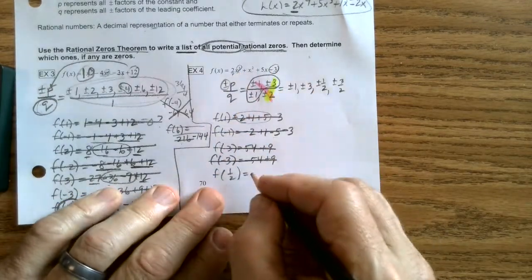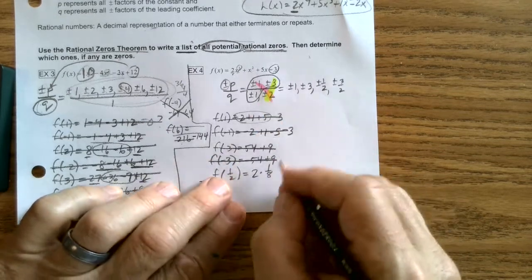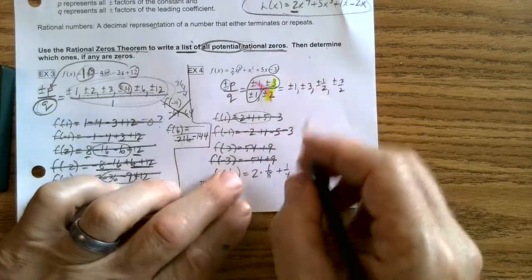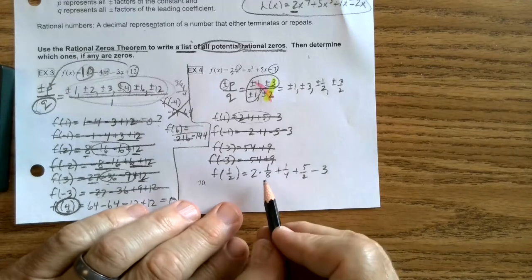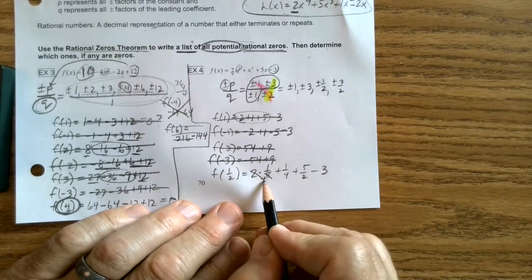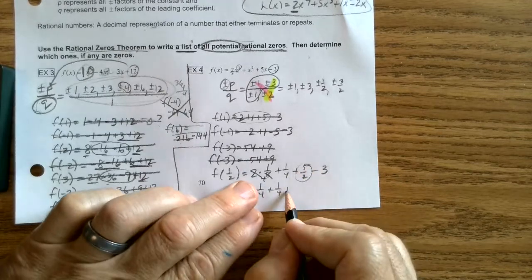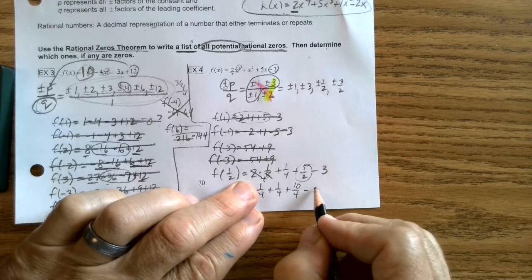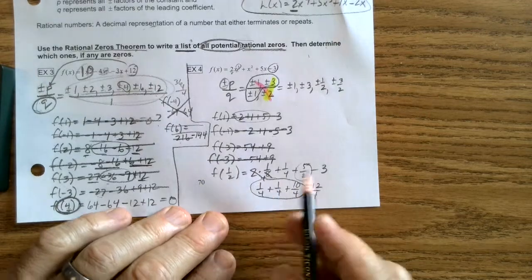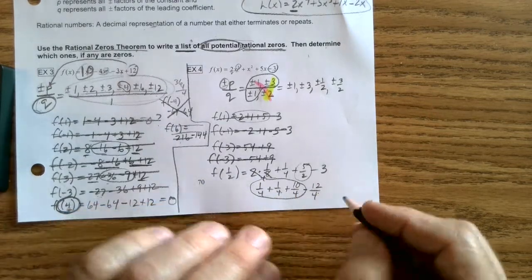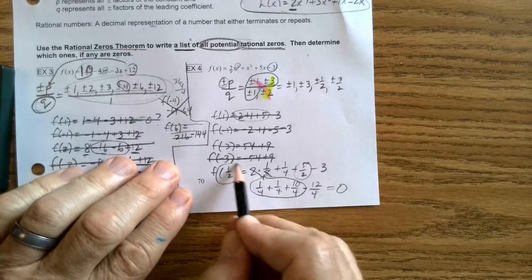1/2 cubed is 1/2 times 1/2 times 1/2, which is 2 times 1/8. 1/2 squared is 1/4. 5 times 1/2 is 5/2. Minus 3, and this thing just looks like a disaster, but watch this. 2/8 reduces to 1/4, plus 1/4. I'm going to find common denominators and say 10/4 minus, watch this, 12/4. Isn't this 12/4 right here? So what's 12/4 minus 12/4? That would be 0. After all that crazy work, I found one, and it's 1/2.